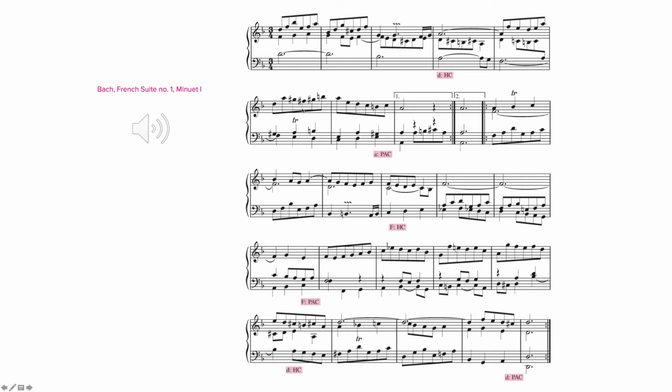This is another example of binary form. Let's listen to it.